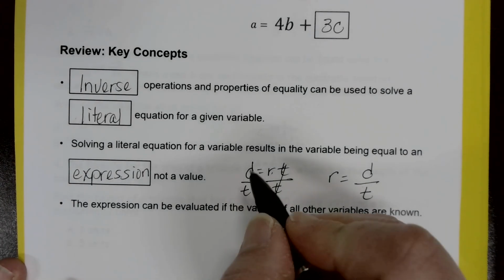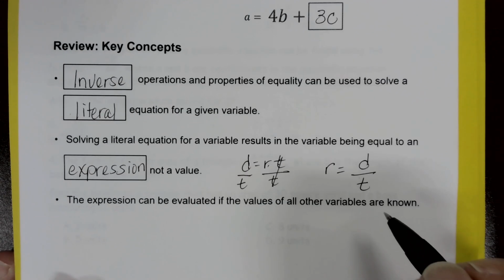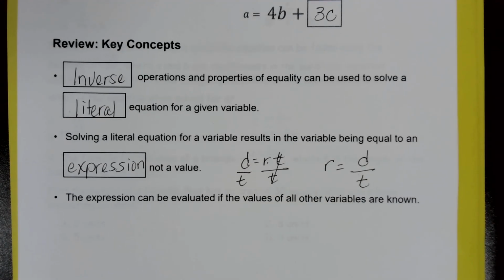You don't get a value for rate, you get an expression for rate. So then the expression can be evaluated if the values of all the other variables are known.